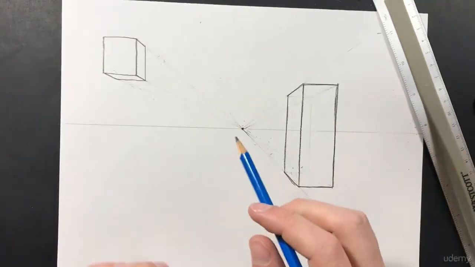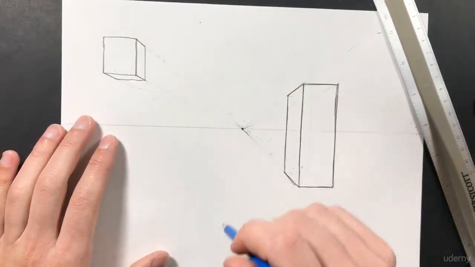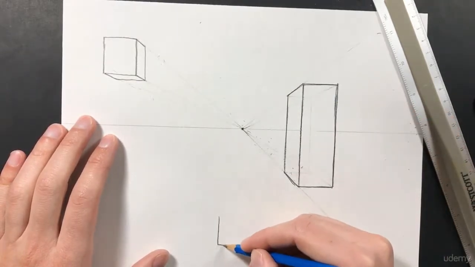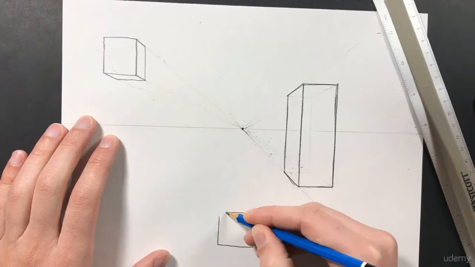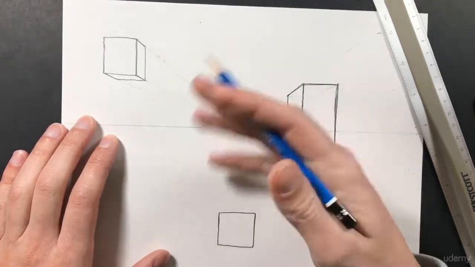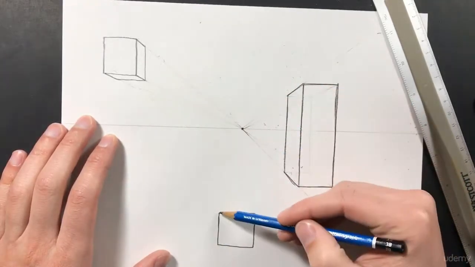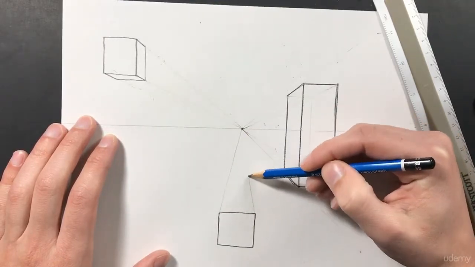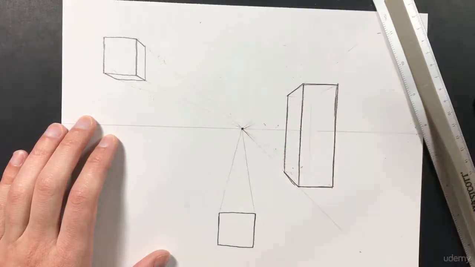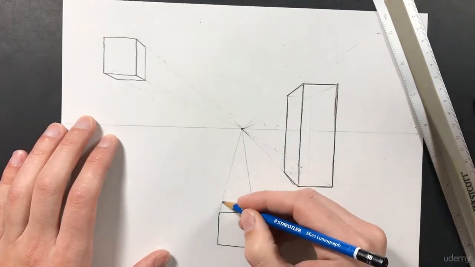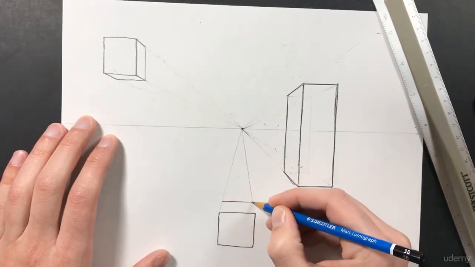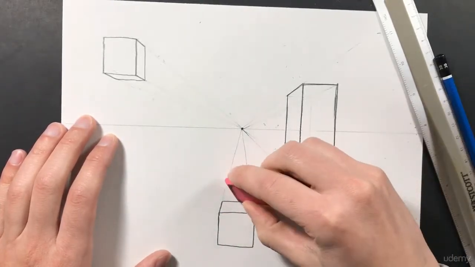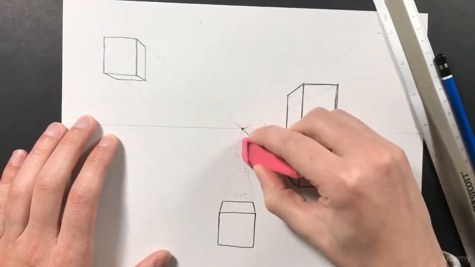So let's try one more, because I want to show you how if you put one down here, you can even see the top of your box. So if I go ahead and draw a square just like so, I can go ahead and create a cube by drawing my line from there to there. And you can use a ruler, but I'm pretty confident in my line drawing abilities, so I can go ahead and do it by hand. We'll draw a line from there to there, there to there, and then we can go ahead and erase away these vanishing point lines.